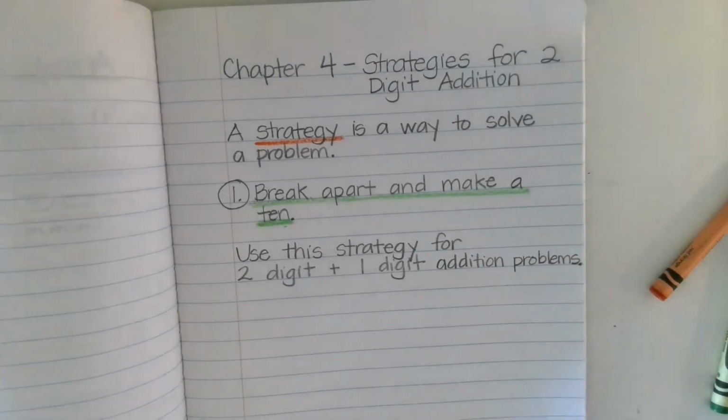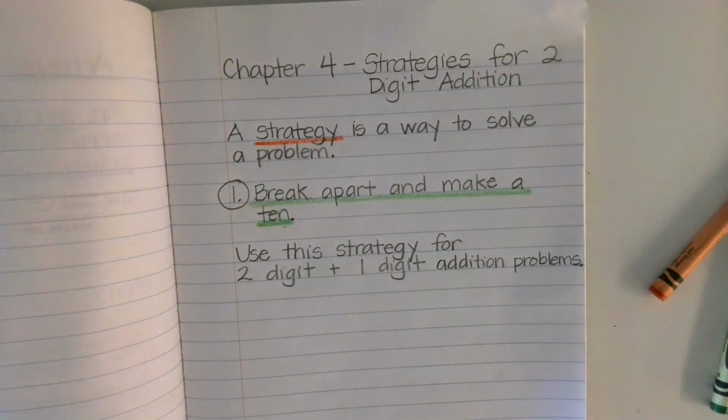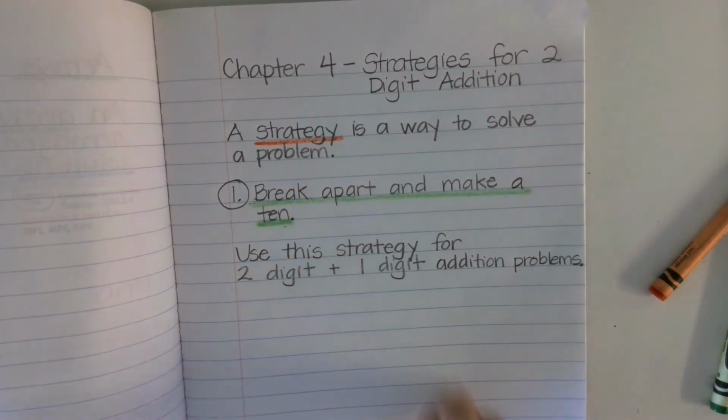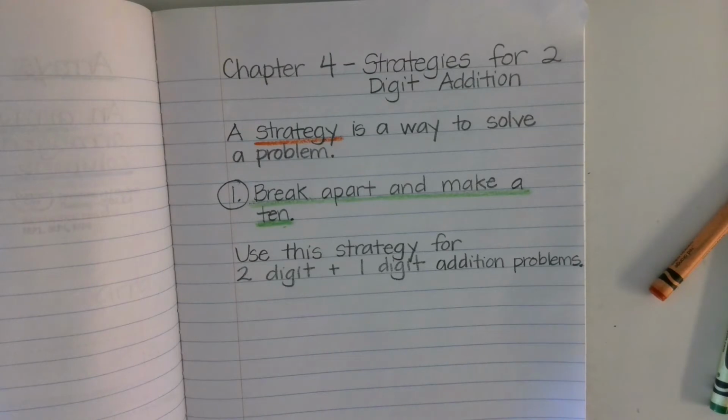Use this strategy for 2-digit plus 1-digit addition problems. So an example might be 37 plus 9 or 43 plus 5, something like that, or 68 plus 8. Okay. So that we have a 2-digit plus a 1-digit problem. So let's look at some of these.